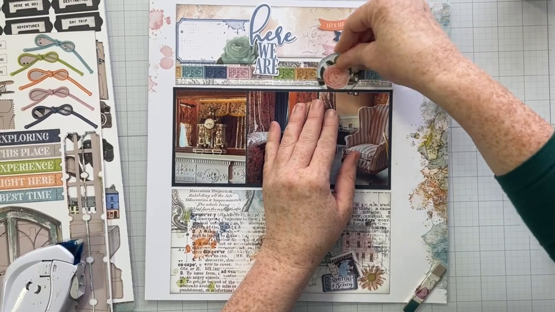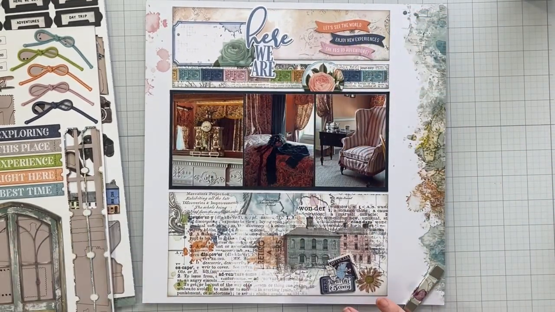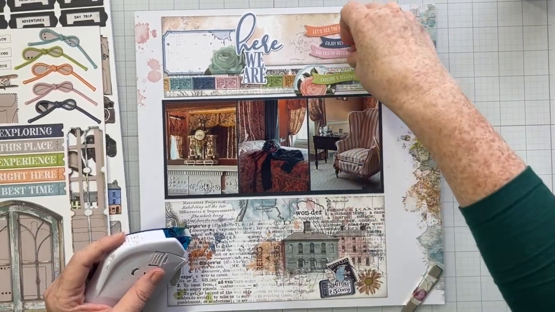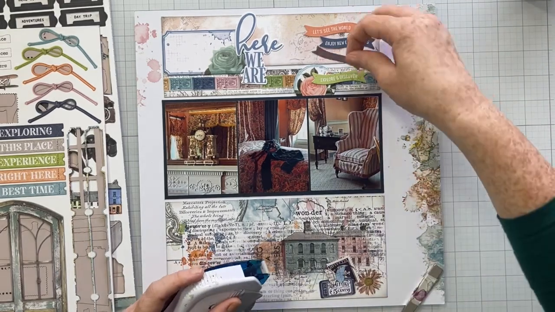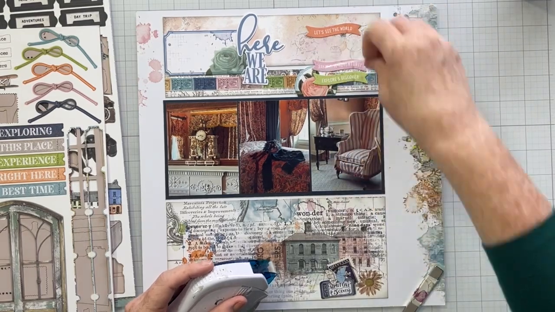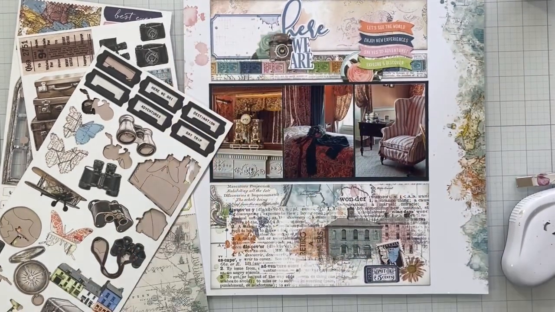So I'm going to go ahead and start to stick all of these pieces down onto my layout. And as you can see, I kept my design pretty simple, but also really fun. I love how this layout turned out. It turned out so fun. I'm super happy that I chose this 49th and Market collection for sections of my travel photos, because I think that it just turned out so, so nice.